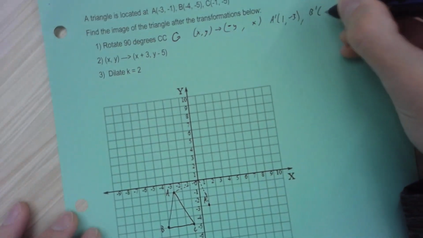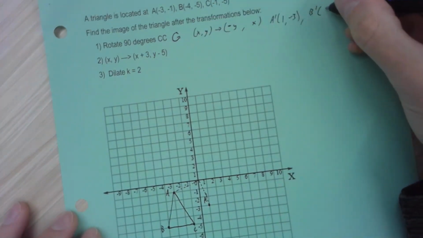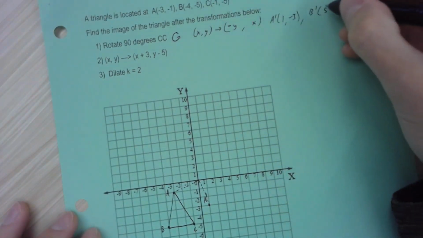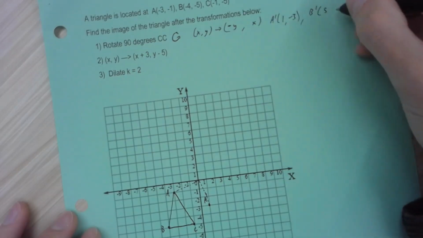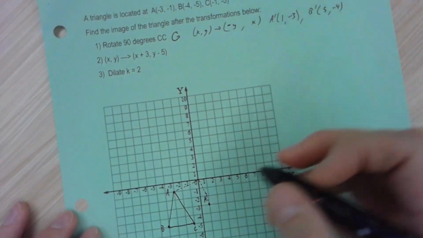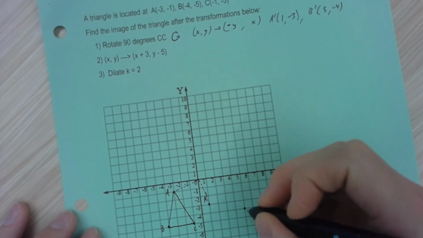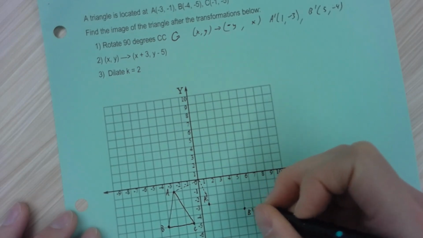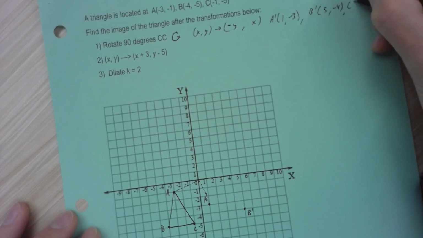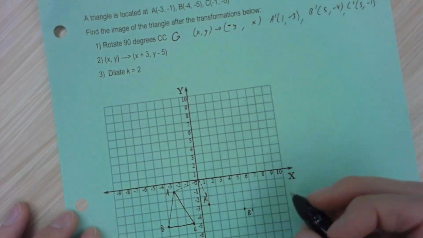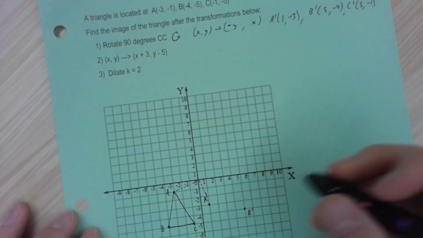My B prime, switch x and y, make my new x value, change the sign on that. So it's going to be a +5, -4. So +5, -1, 2, 3, 4. There's my new B, my B prime, and my C prime at +5, -1. Switch x and y, make the x negative, or make the new, what's the new x?